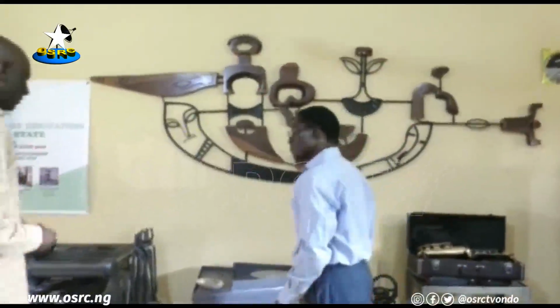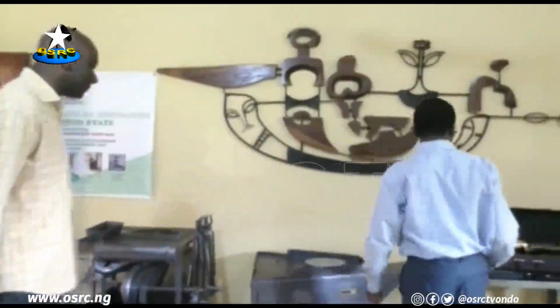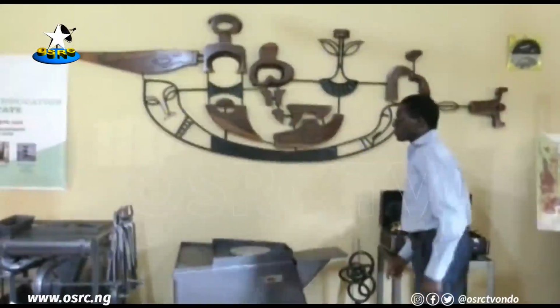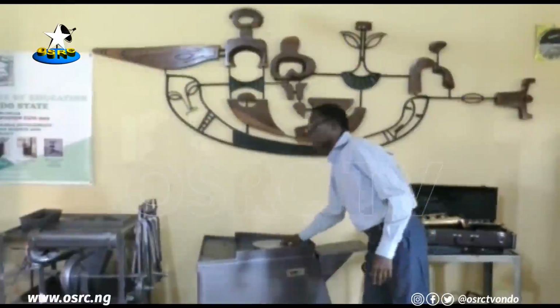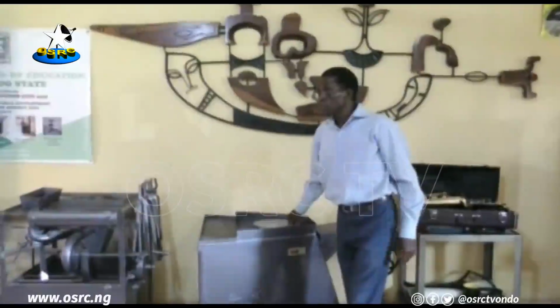Okay, let's talk about what we have here. This looks different from the last one. Yes, this is the purpose of our discussion this afternoon. This is an electric potter's wheel. Similar to what we have here?